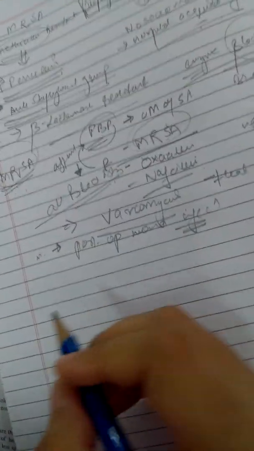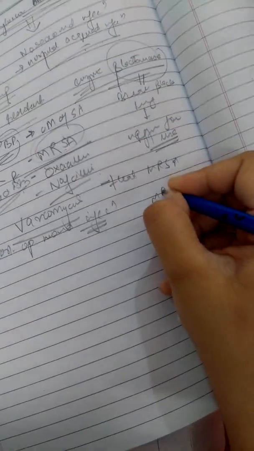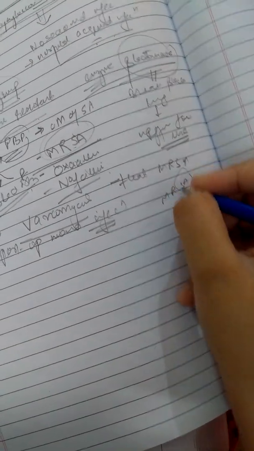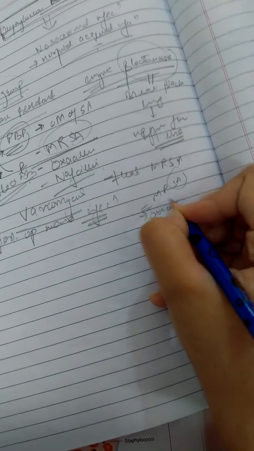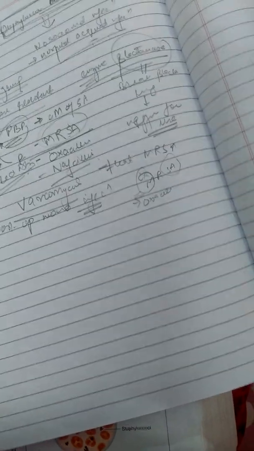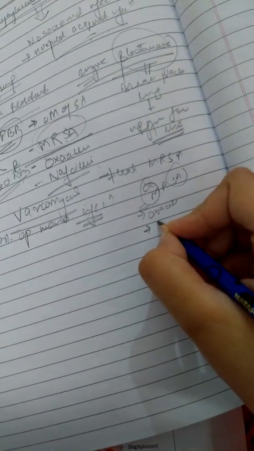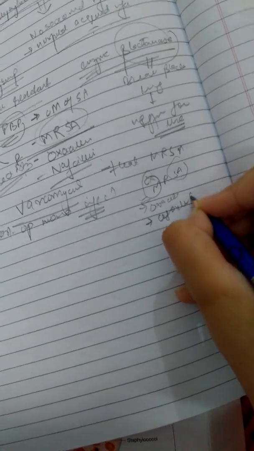Okay, now how do we check if the Staph strain in a patient is MRSA or not? We use oxacillin. We don't use methicillin for the test. We use an oxacillin or cefoxitin disc to check.